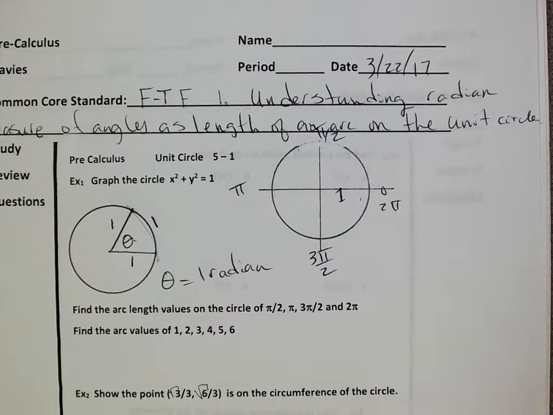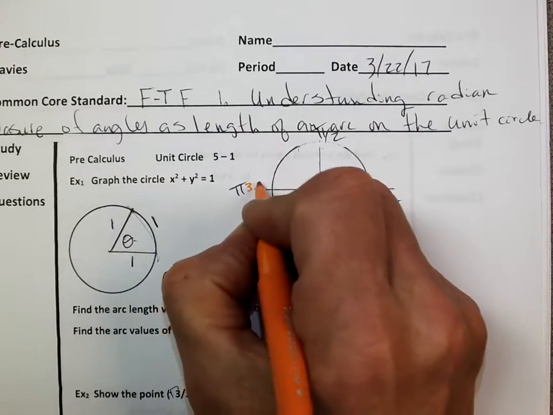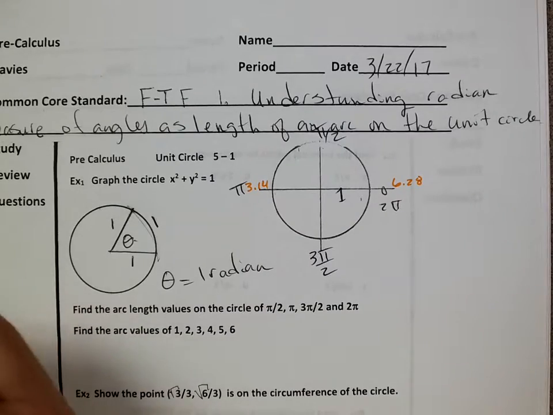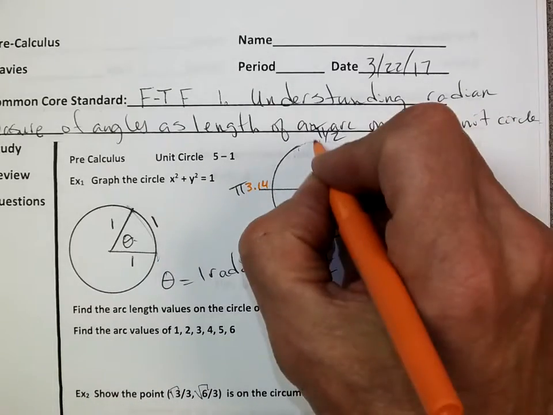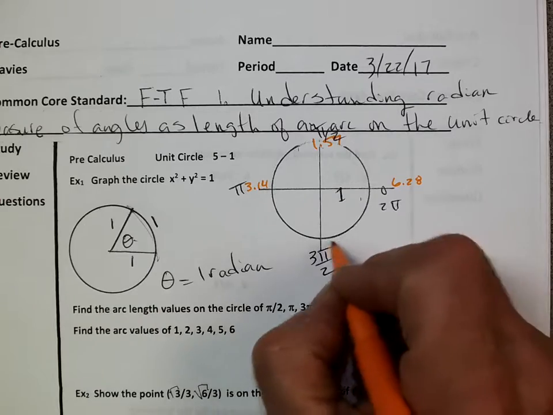In fact, I'd like to put those equivalents up there. I need a calculator real quick. All right, let's get what these decimals are. I want to put the decimals in because it's going to help me today. Good, I got it. So I know this is 3.14. I know this is 6.28. If I go pi divided by 2, I get 1.57. Times that by 3, and this is 4.7 right here.